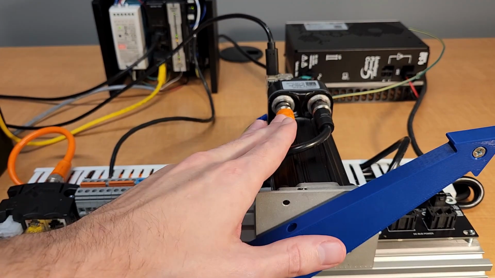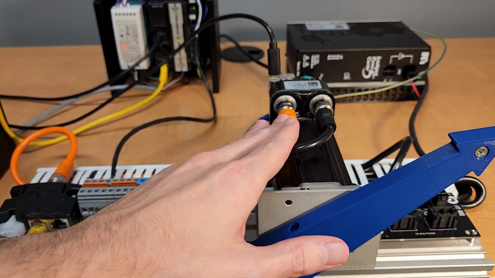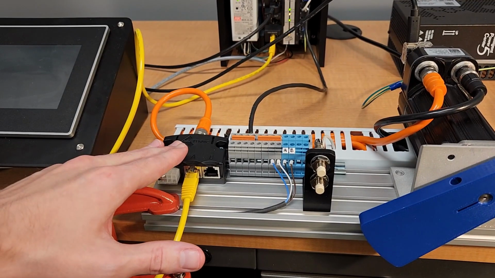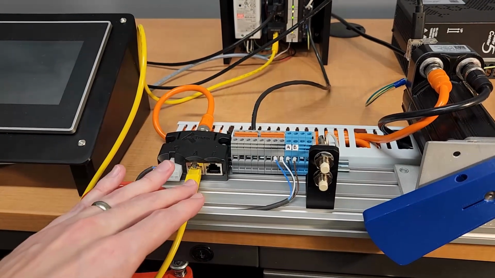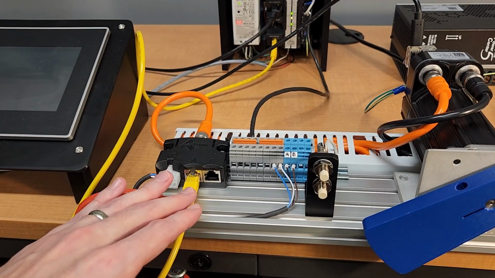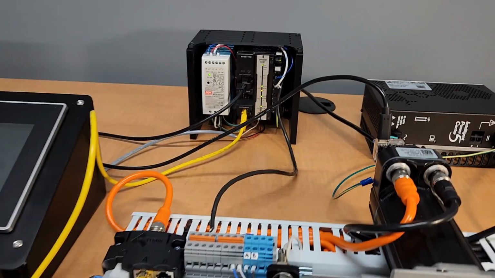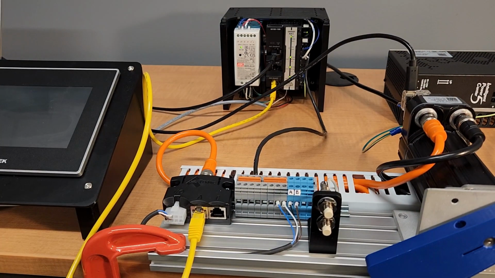The orange M12 cable contains conductors for the EtherCAT communication and for digital I/O signals. It connects to an M12 adapter that has ports for network patch cables for connecting to the EtherCAT network. I have a cable in port A connecting the ClearPath-EC slave to the Omron master. Additional EtherCAT slaves can be daisy-chained to port B on the adapter.